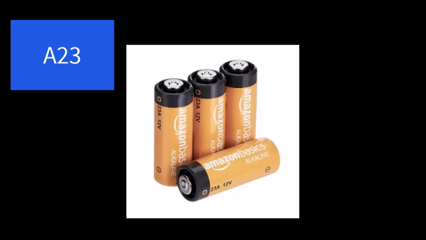Next up are A23 batteries. A23 batteries power devices that have a 12 volt requirement. Now remember we said AA and AAA only powered things at 1.5 volts. Well, A23 batteries put out 12 volts.